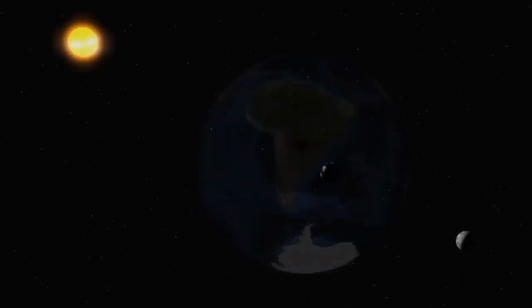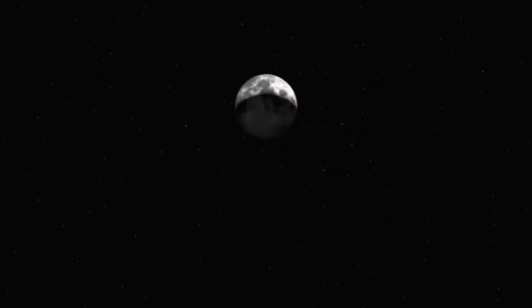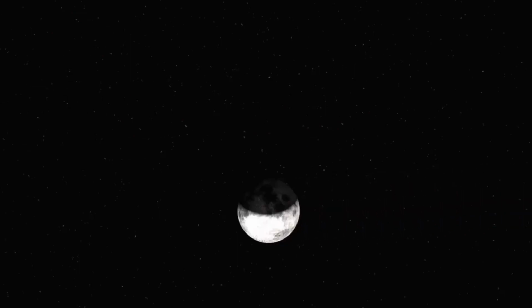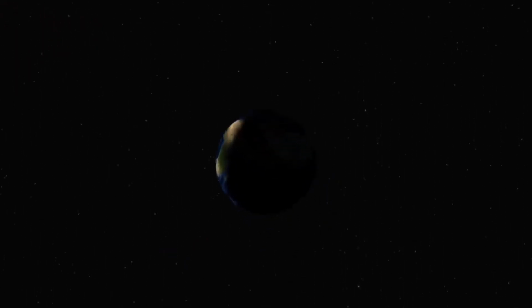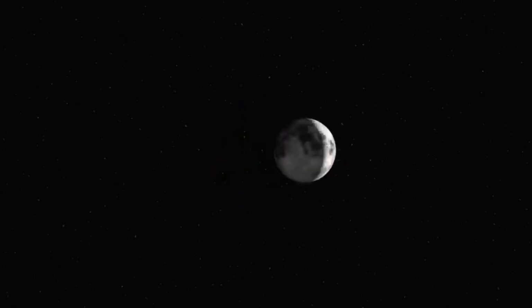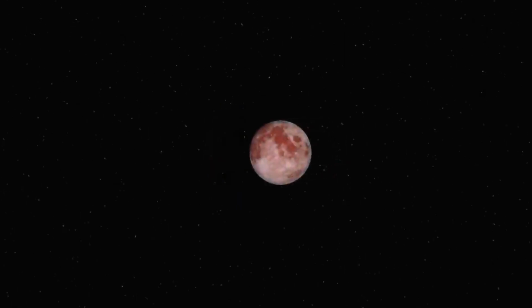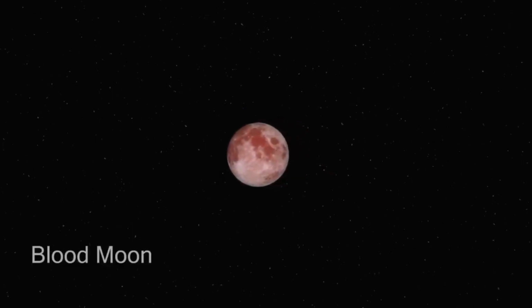For a lunar eclipse, the Earth is the one casting the shadow. We may see a partial lunar eclipse, or a total lunar eclipse. This can be seen from anywhere on Earth where it's night and will last for several hours. For about an hour, the moon will appear red because of the sunlight bending around the Earth. This is where the term blood moon comes from.